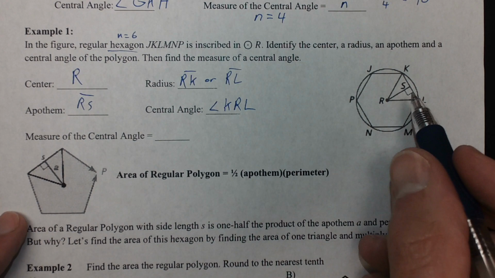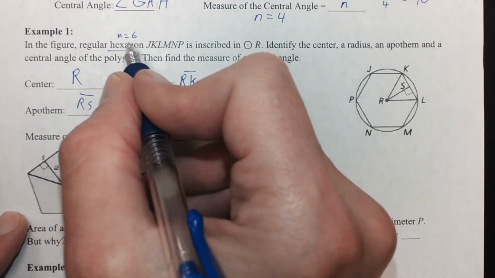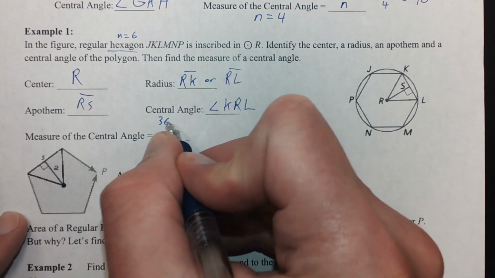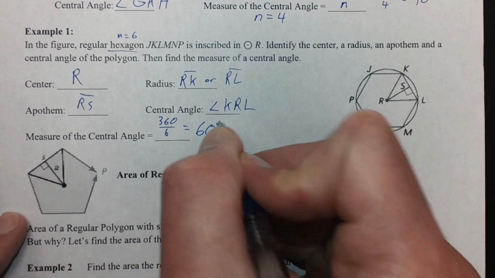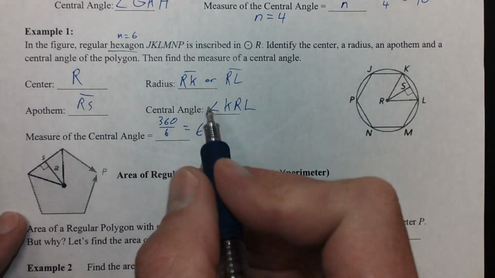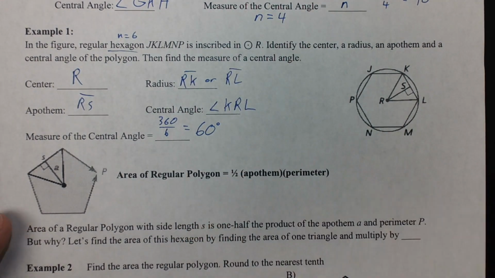So what is the measure of the central angle? As we already said, n is equal to 6, so it's 360 over n, or 360 over 6. So our central angle right here, the measure of angle KRL, in other words, is 60 degrees.